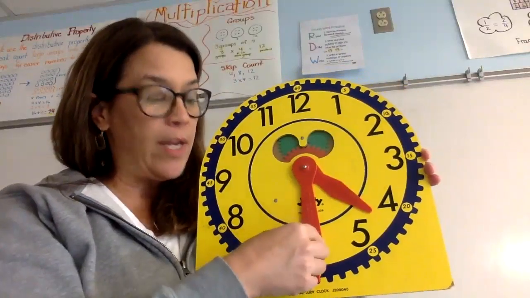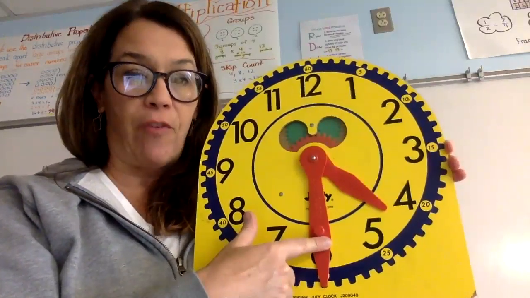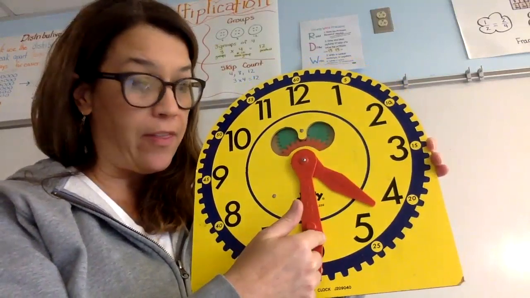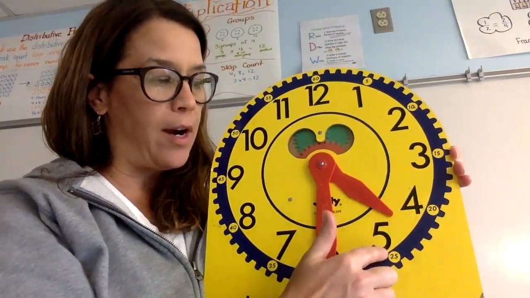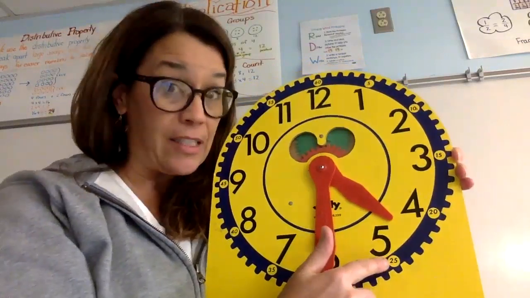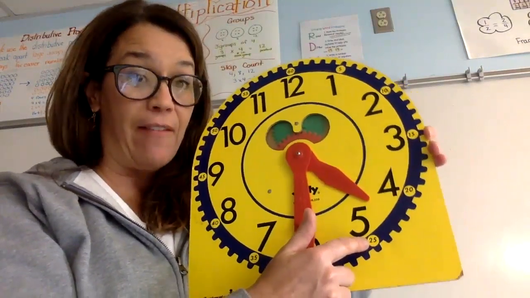If you guess 4:30, you're right. I know that it's 4:30 because that hour hand is in between the 4 and the 5. It didn't get to the 5 yet, so it's not 5:30.